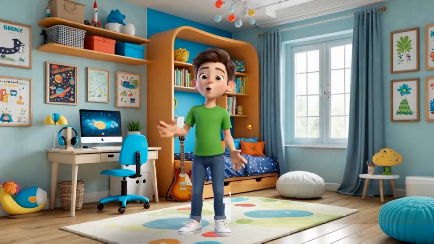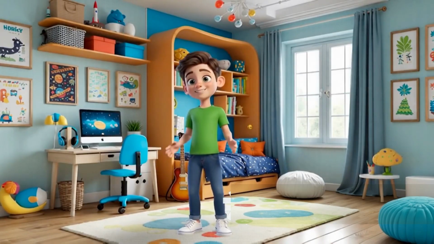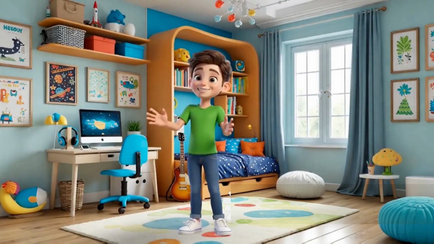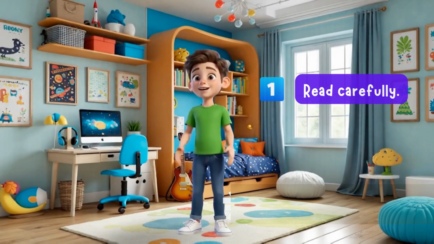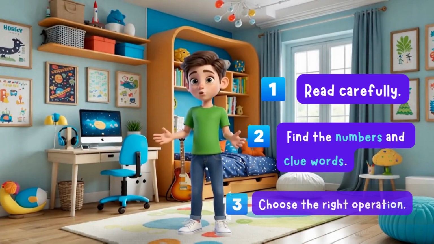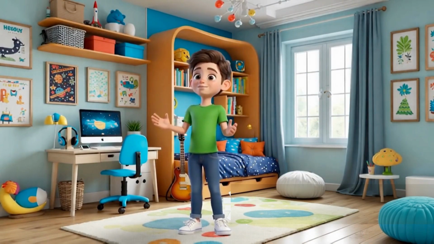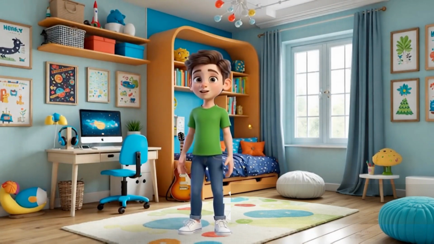Hi friends! Welcome back to Math Word Problems Made Easy with Lucas. Last time, we learned what a word problem is and the 3 secret steps to solve one. Do you remember them? Read carefully, find the numbers and clue words, and choose the right operation. Today, we're going to practice solving addition word problems. Ready? Let's do this.